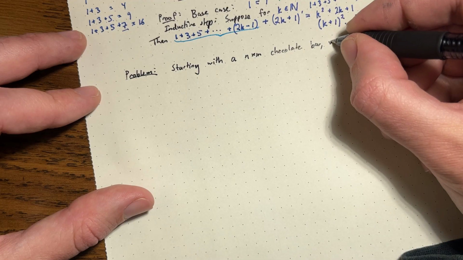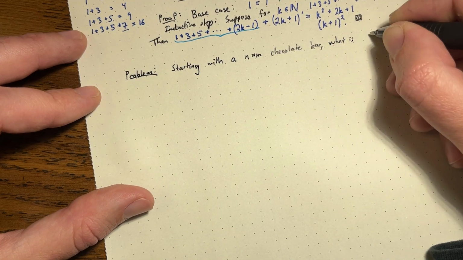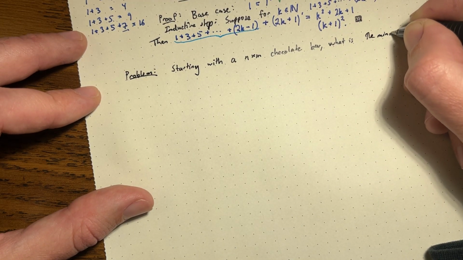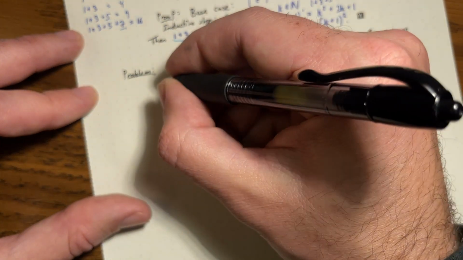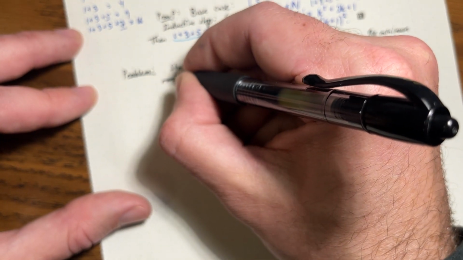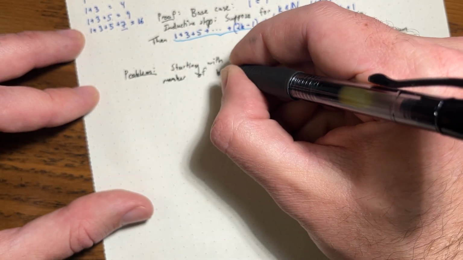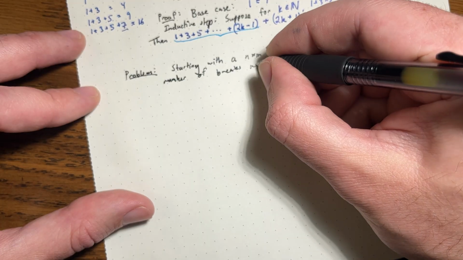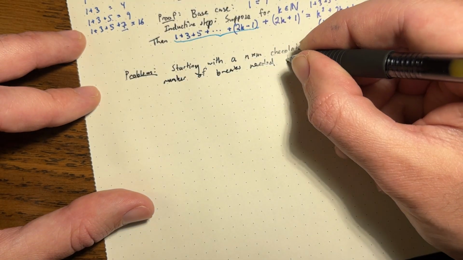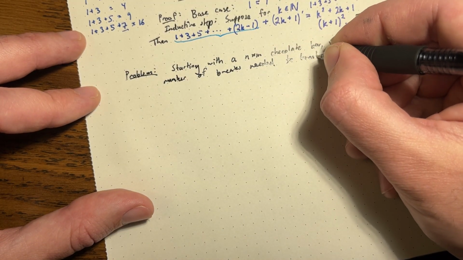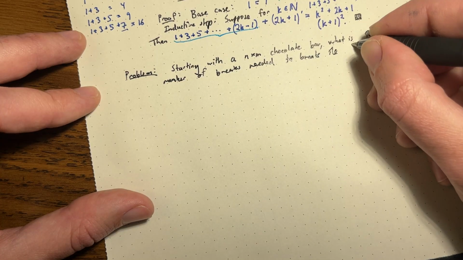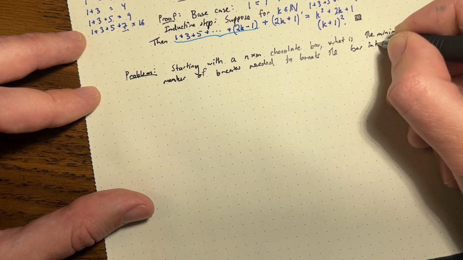And the question is, what is the minimum number of breaks needed to break the bar into individual pieces?